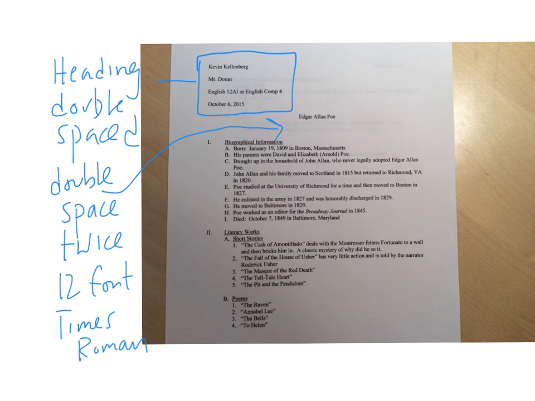After Roman numerals in an outline format, you do capital letters. For some of the points that are full sentences, you want to punctuate them, put a period. But others you don't have to. For example, point A is when he was born. Edgar Allan Poe was born January 19th, 1809, in Boston, Massachusetts.